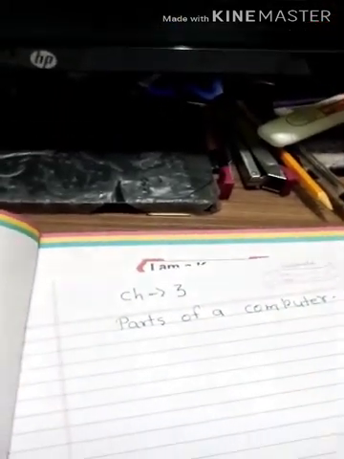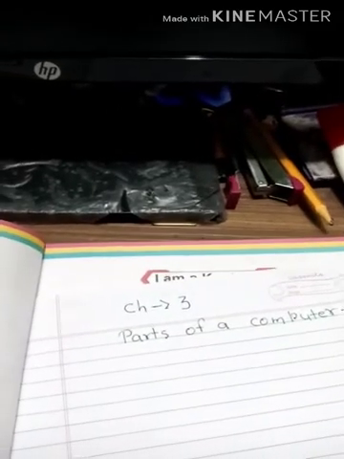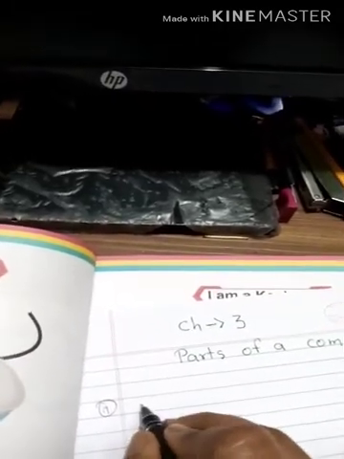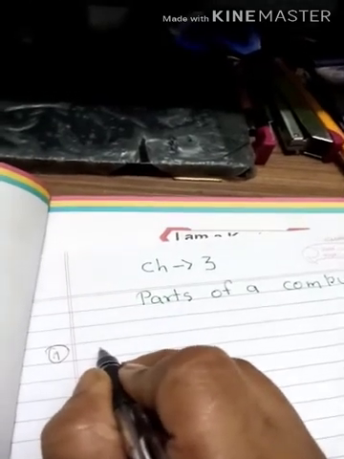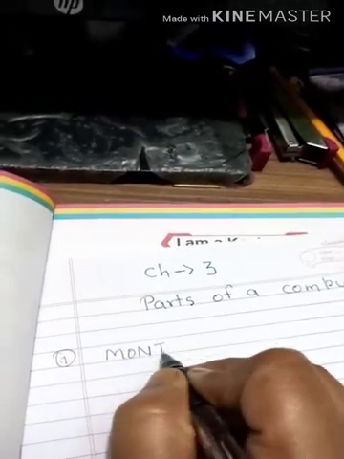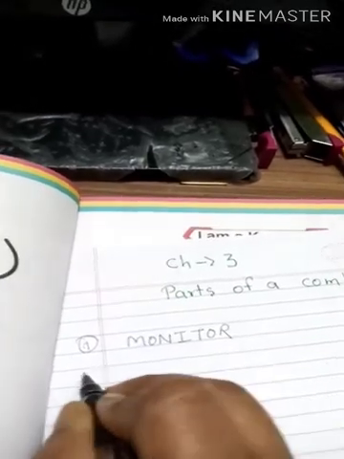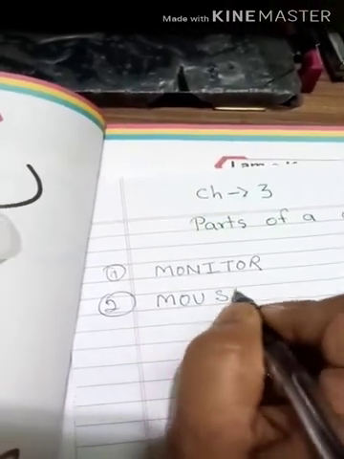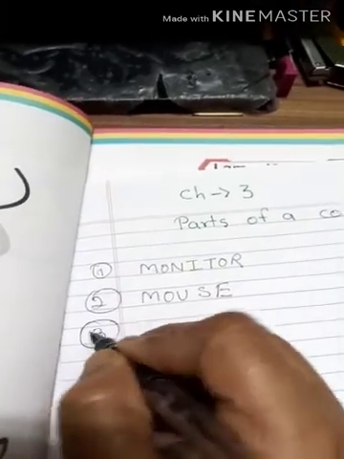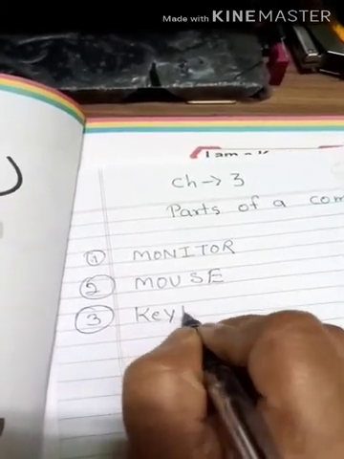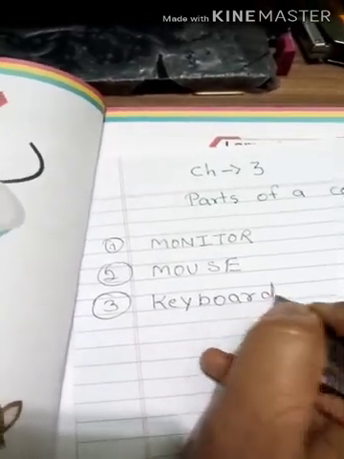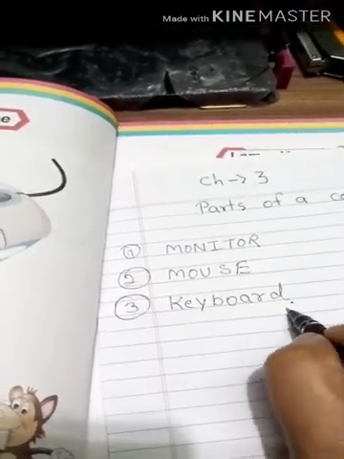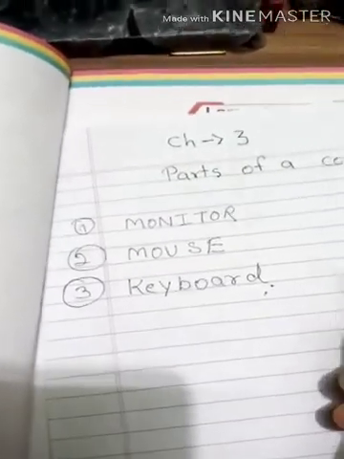Now you have to start writing the names of these parts of a computer. The first one we have learned is the monitor, M-O-N-I-T-O-R. The second one we have learned is the mouse, M-O-U-S-E, mouse. The third one we have learned is the keyboard. These 3 parts of your computer you have to write down in your copy at least 5 times. So this is your classwork as well as your homework.